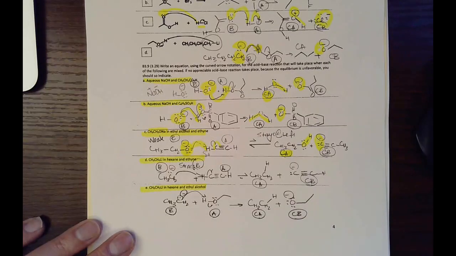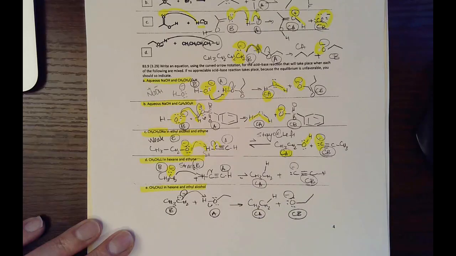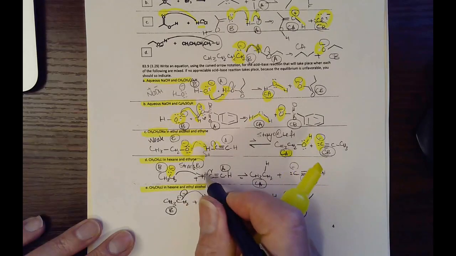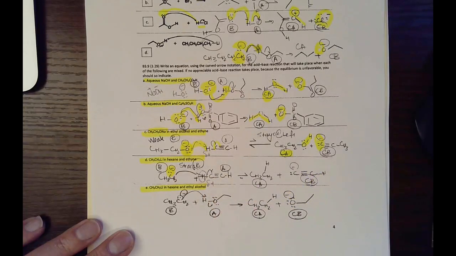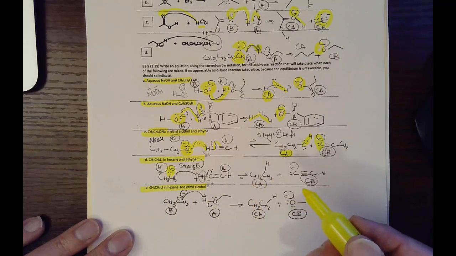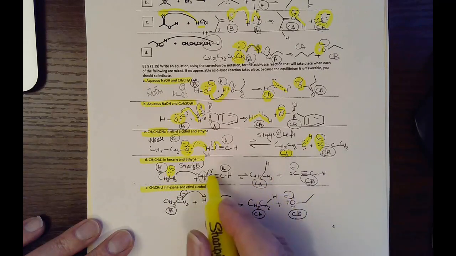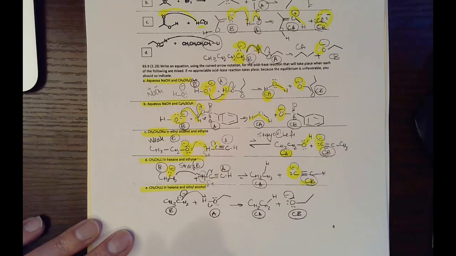Part D, carbon is the negative, is the base. Grab the H, and this H, again, as I said before, is partially positive. So this becomes from a negative to neutral, so it makes basically ethane. And the carbon here, gaining that electron, now is negative and is conjugate base.